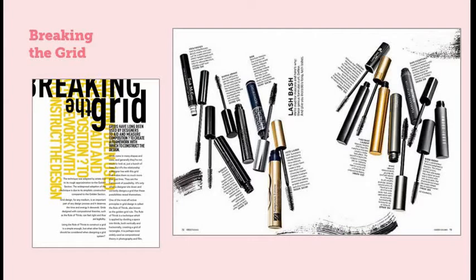So that's when it becomes important to understand, is it okay if my reader doesn't necessarily read this whole page and just looks at it and moves on? I feel like the Lash Bash spread with all the mascaras breaks the grid in a much more successful way as far as readability goes.